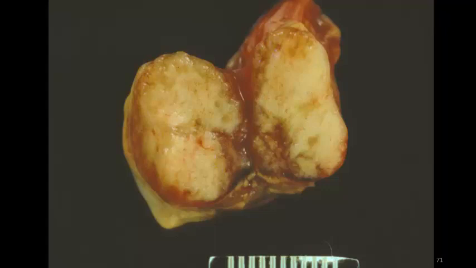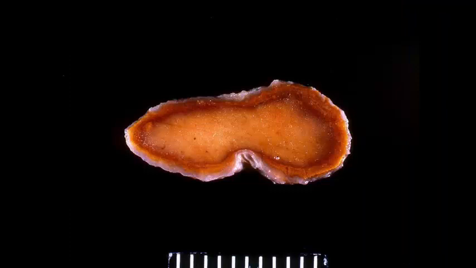Now it's time to go down our usual path of hypoplasia, hyperplasia, and neoplasia to finish this lecture. Remember, we have two parts of the adrenal gland, so we're going to talk about those three categories first in the adrenal cortex, then we're going to move on to the adrenal medulla.